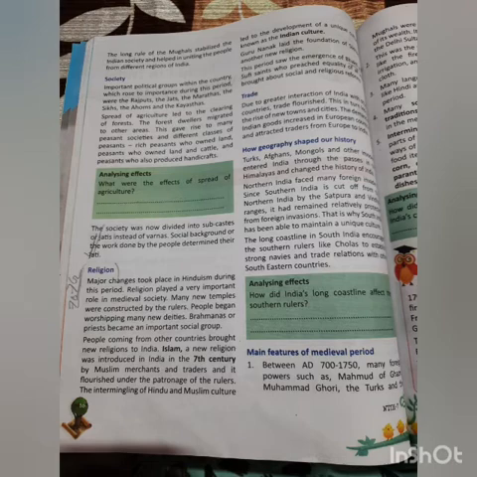Next we will move to the topic of religion. What is it about religion? It is given that major changes took place in Hinduism during this period. In the middle age, the Hindu community has totally changed. Here, religion plays a vital role in medieval society.